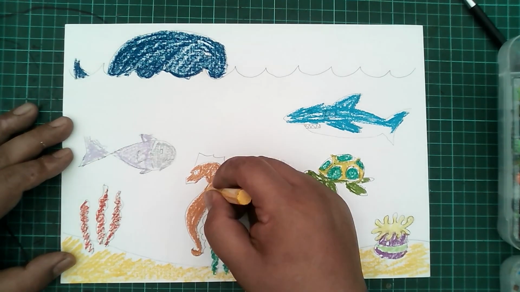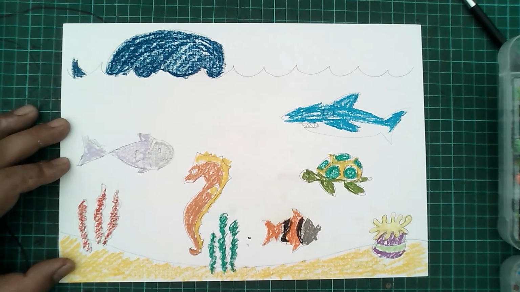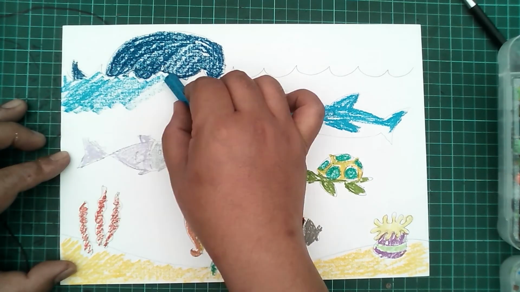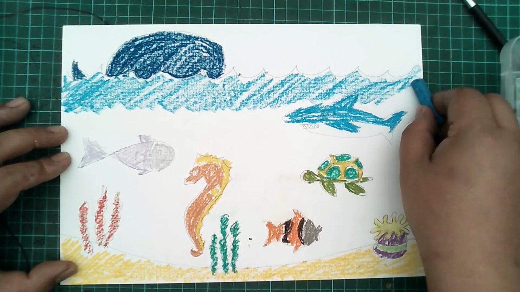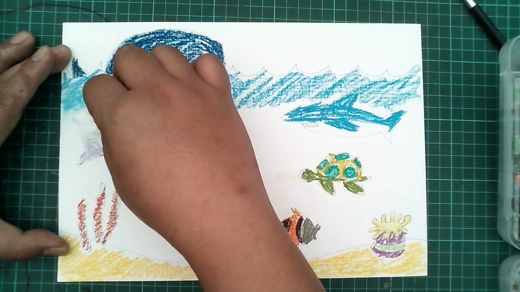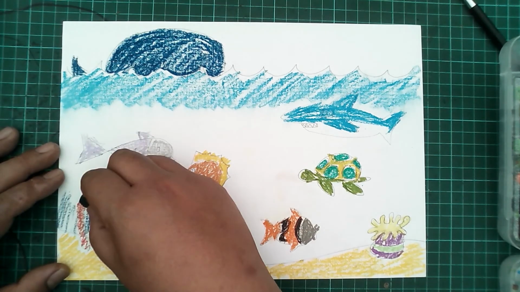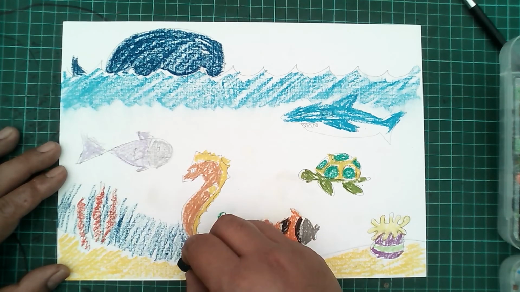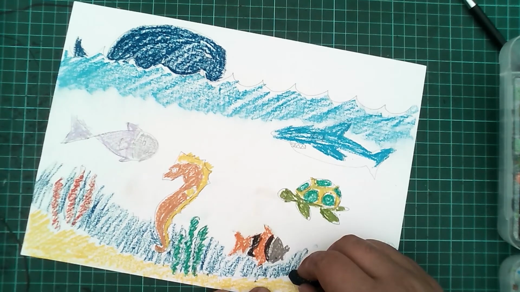I'm just going to color up the seawater with blue on the top, and I'm just going to wipe it with a tissue or a cotton to make a simple gradation from the top to the bottom and also the bottom of the sea. I'm just coloring it with a dark blue color, and I'm also going to rub it with a tissue so it gives a kind of gradation for our artworks.